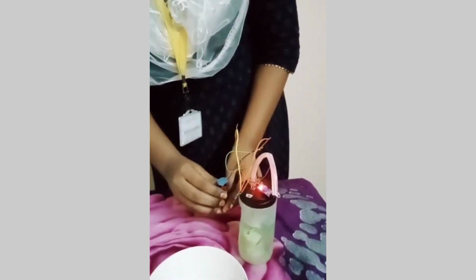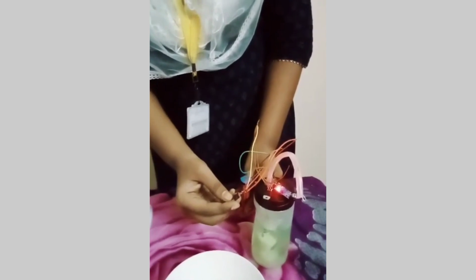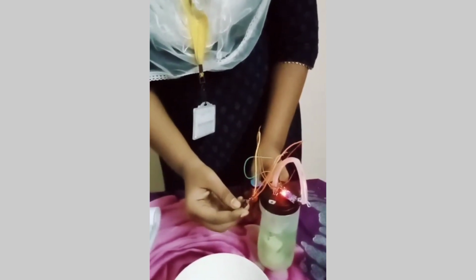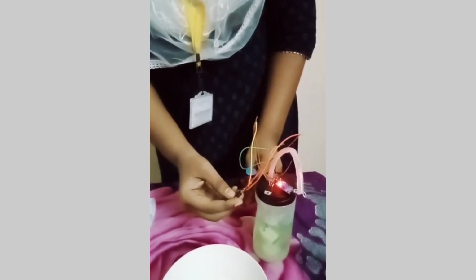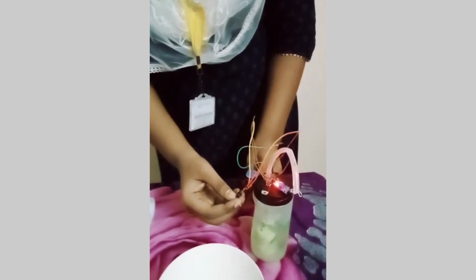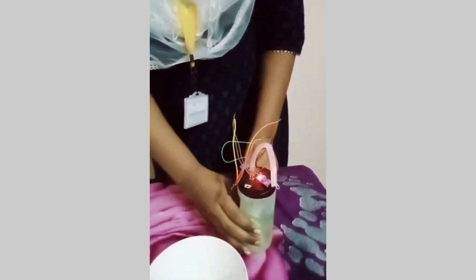Because of this 10 volt battery, we have connected the voltage regulator to give the constant supply of 5 volt to this IR sensor. Because if the input power supply is more than 10 volt, this might damage our device. So that is why we are using a voltage regulator. Now let me show the live demonstration.